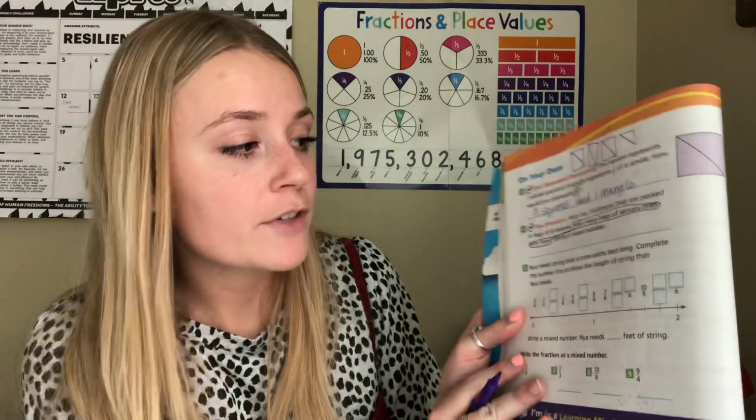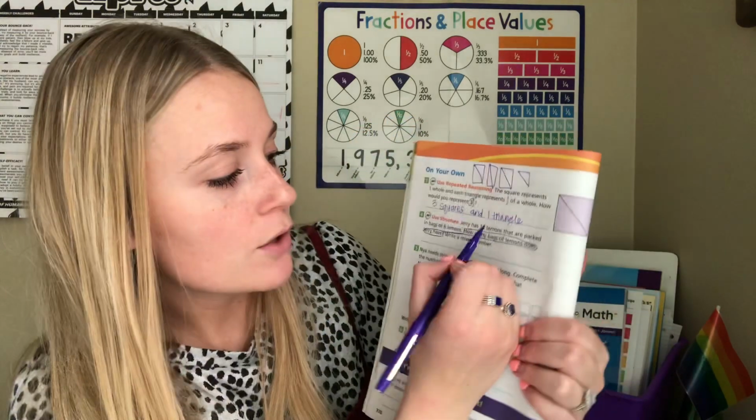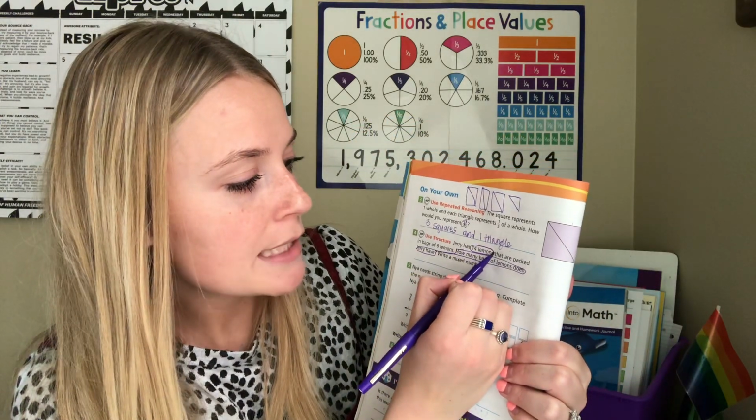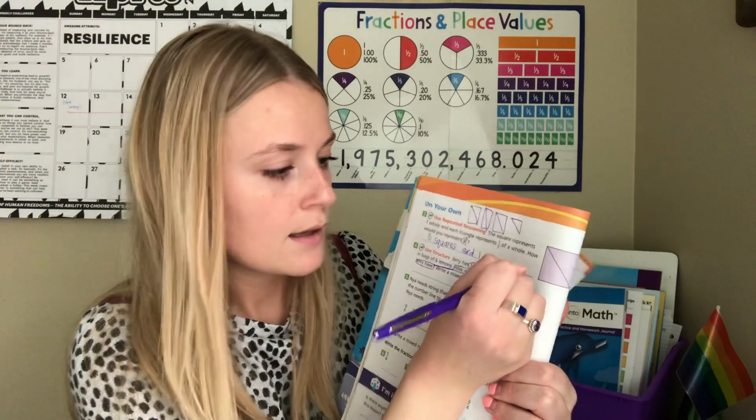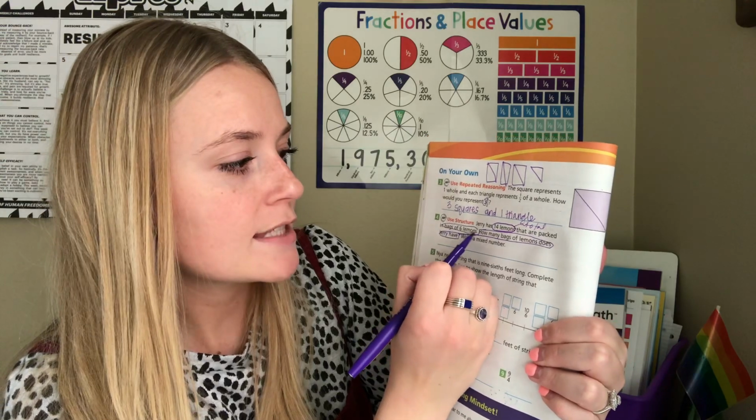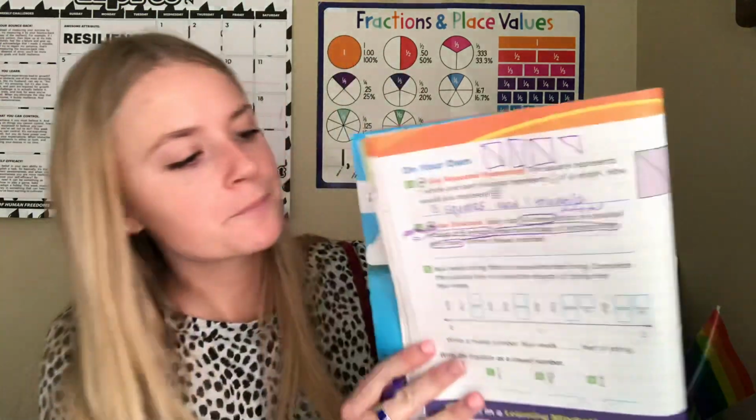Then I circle the information that I'm going to use. I'm going to use 14 lemons, that's my total. And they are packed in bags of 6. So bags of 6, that tells me my number of equal parts. So that is my denominator. See how we are bringing this all together? Okay. Write a mixed number.